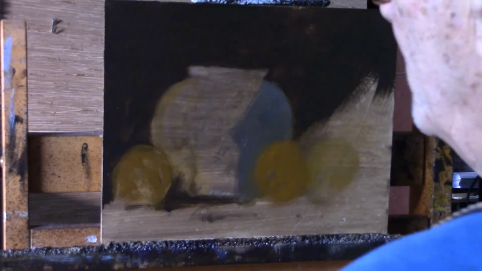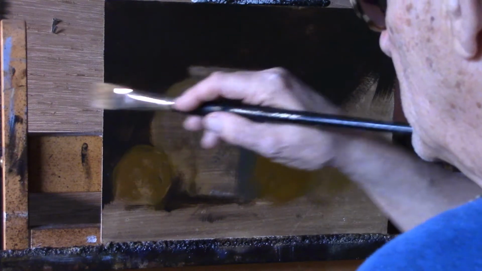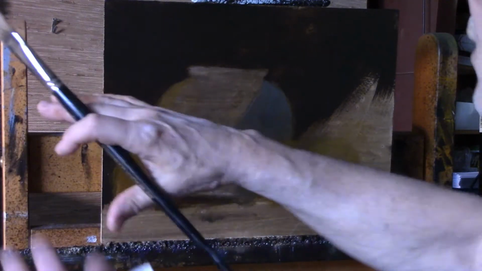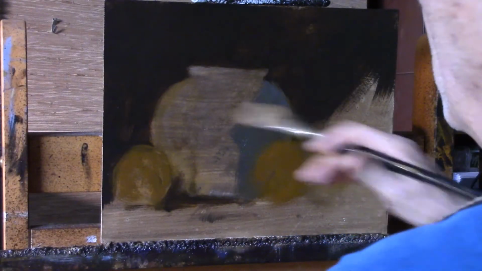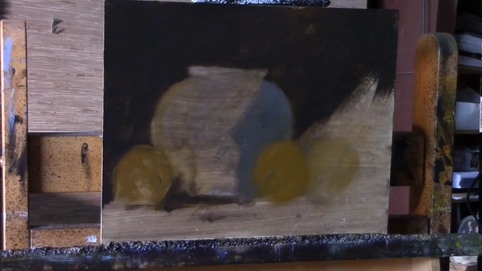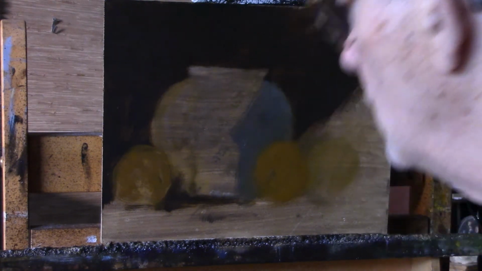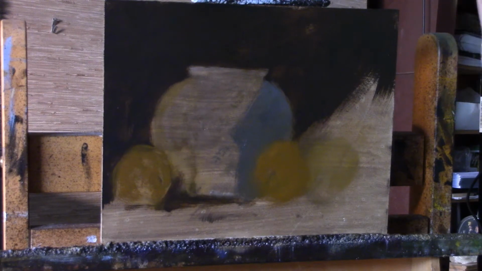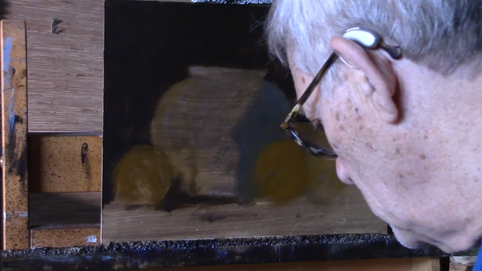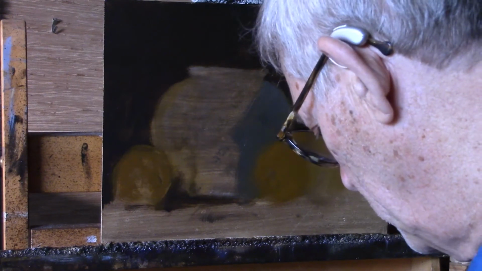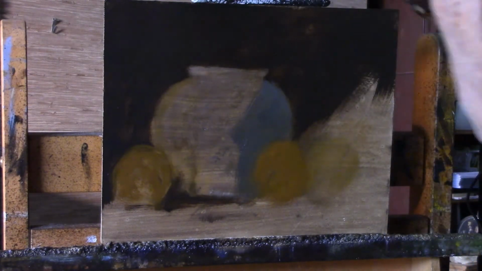Now my grapes, I might have a little too many objects going this way, so I might just cut some of those down. And in fact, I'm going to do that right now. I'm going to take a little transparent oxide red, maybe just a little bit of dark here.